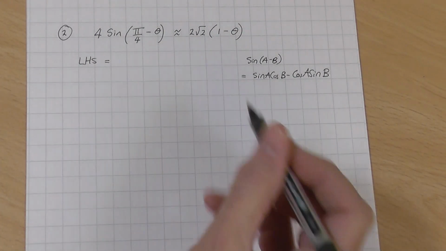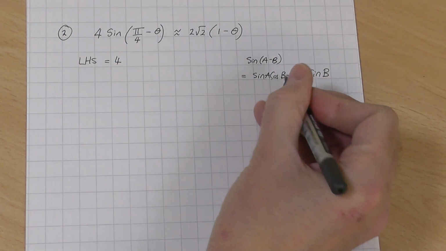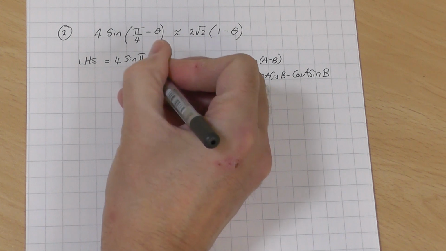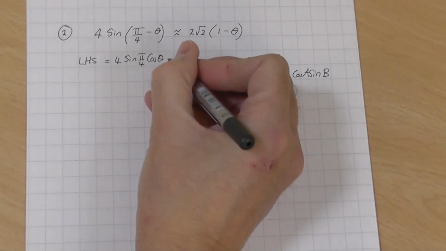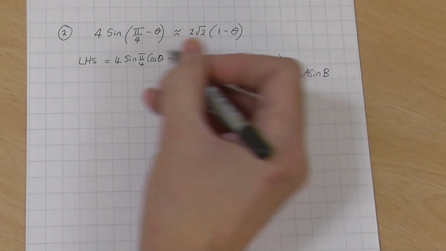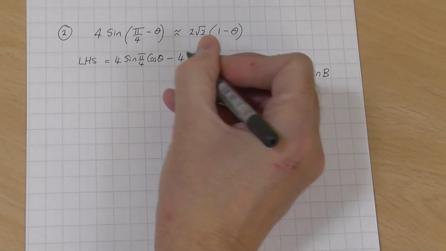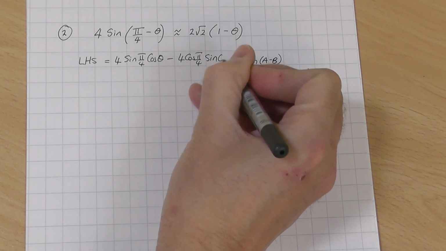We apply that here. So you're going to have 4 lots of sine A cos B, sine of pi by 4, cos of theta, minus, and then cos A sine B, but don't forget you're timesing it by 4, so 4 lots of cos pi by 4, sine of theta.